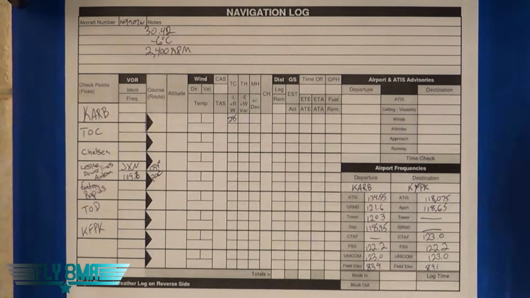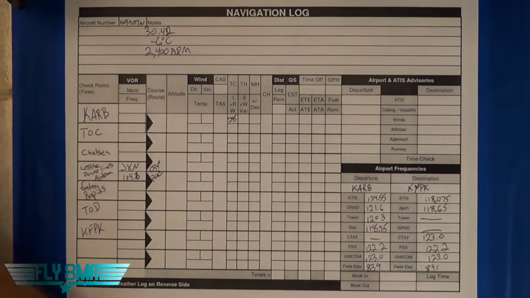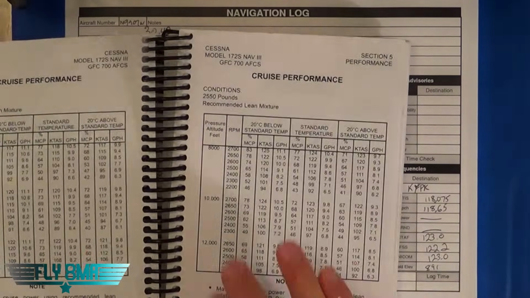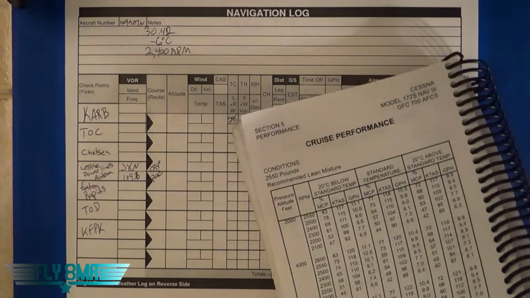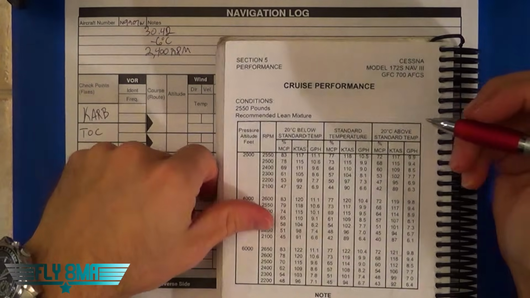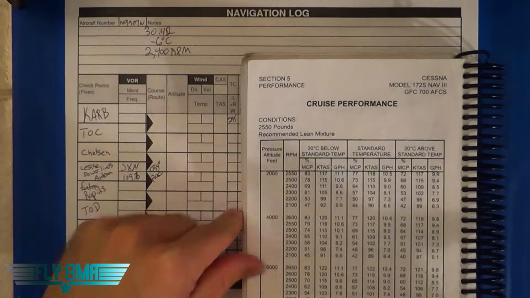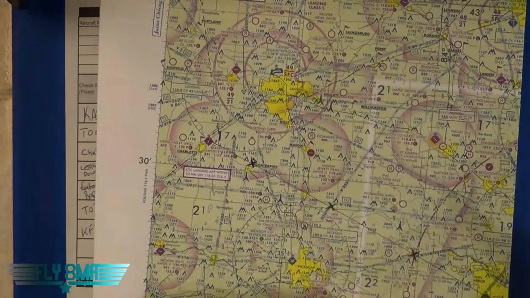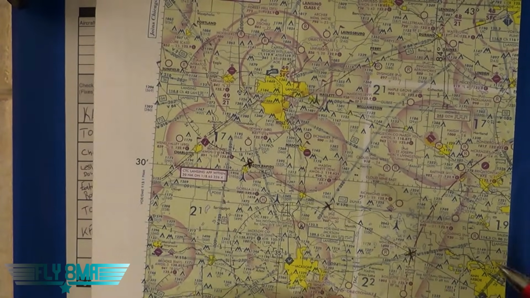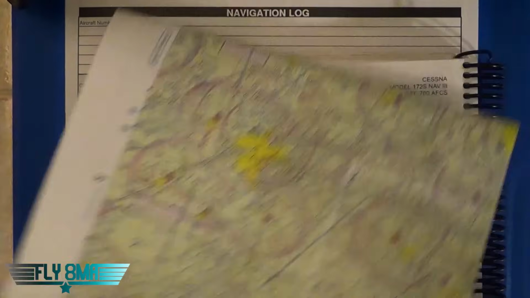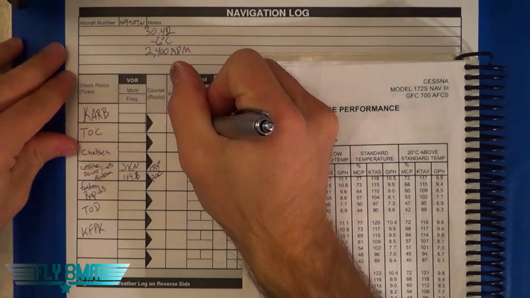And let's go ahead and pull out our POH now. So on the POH, we're going to look at some cruise performance charts. And we're going to figure out what kind of fuel burn we can expect from this thing and what kind of true airspeed. So I said we're going to go at 4,500 feet because we are going to the west. So VFR altitude 4,500, we're about 3,000 feet AGL. So 4,500 will be our altitude.